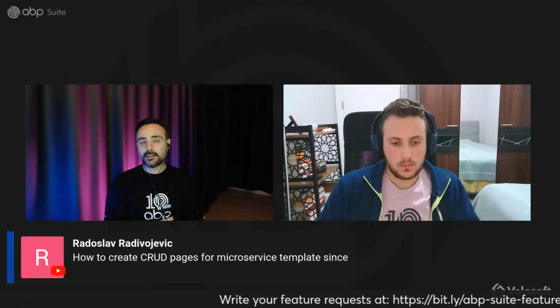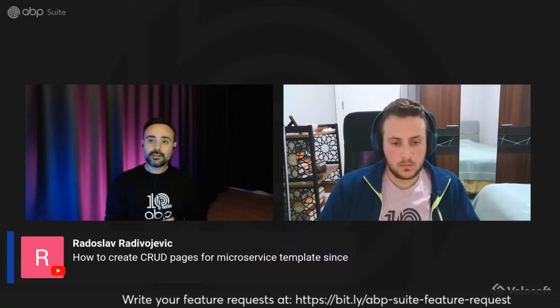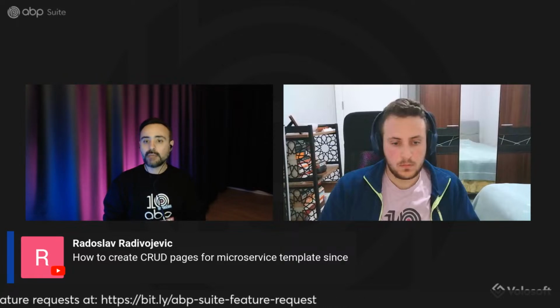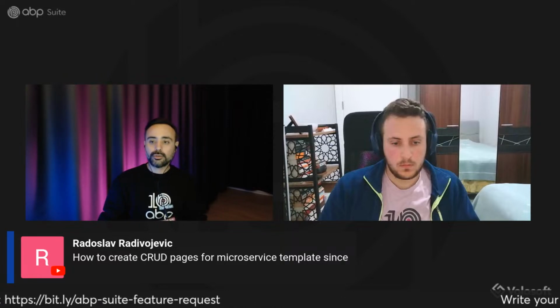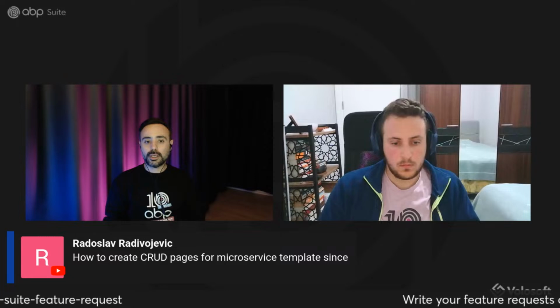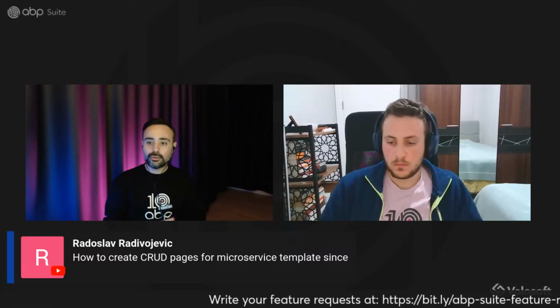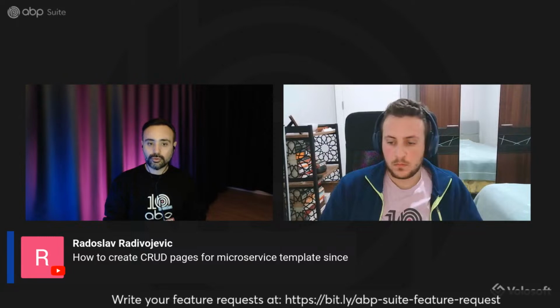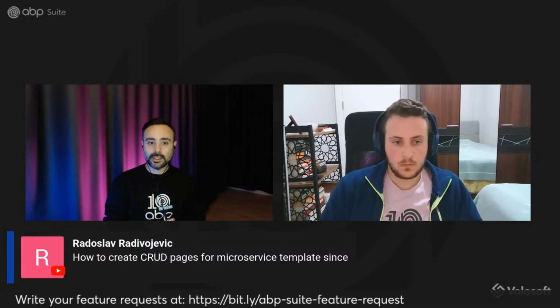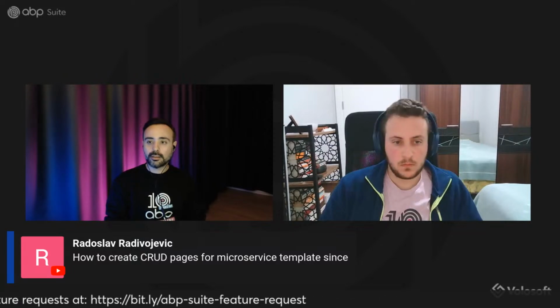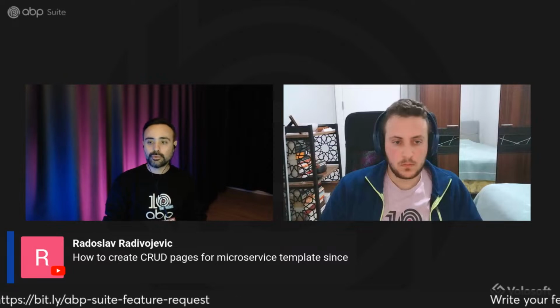We support the microservice template, but the microservice template consists of different subservices, and these subservices are ABP modules. When you create your ABP sub microservice, you need to add this specific solution to your ABP Suite tool, not the main microservice solution file.